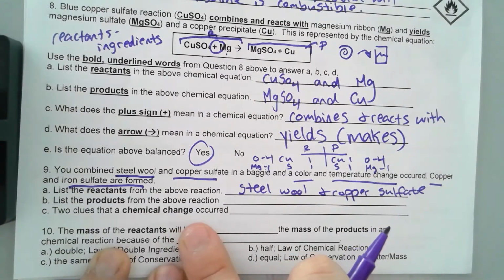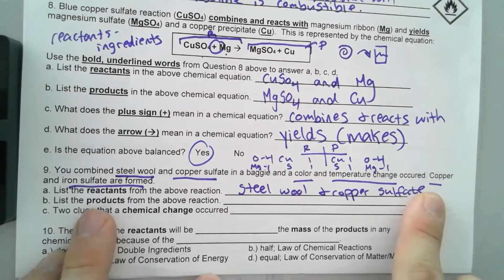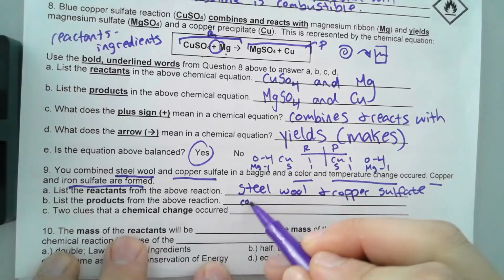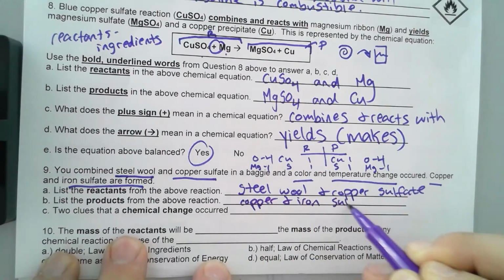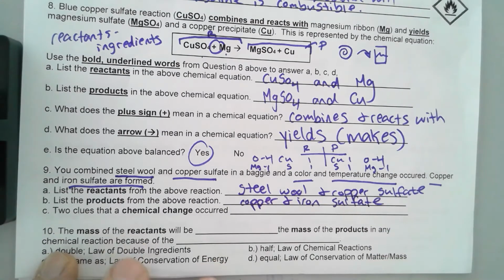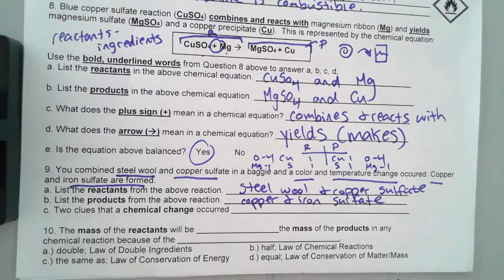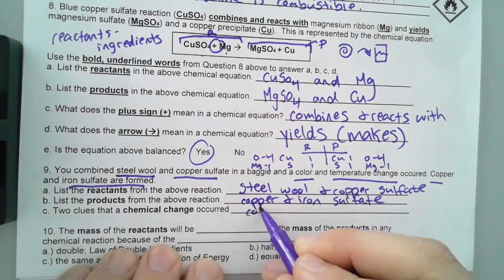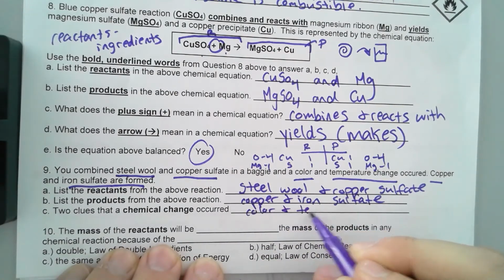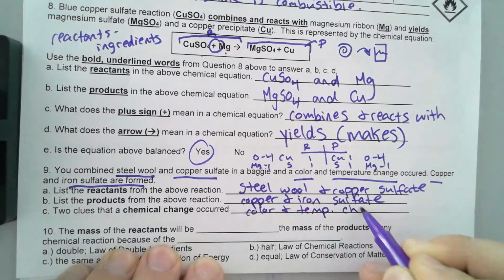List the products. It says copper and iron sulfate were formed. So I'm going to write that here. Copper and iron sulfate. And which 2 clues let me know that a chemical change occurred? Right here. Color and temperature change. Perfect.